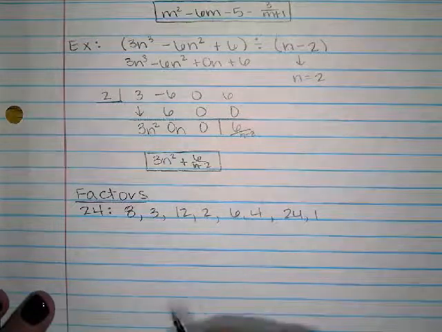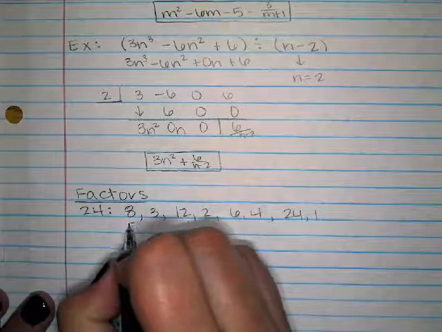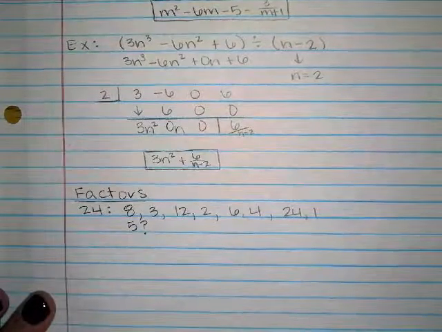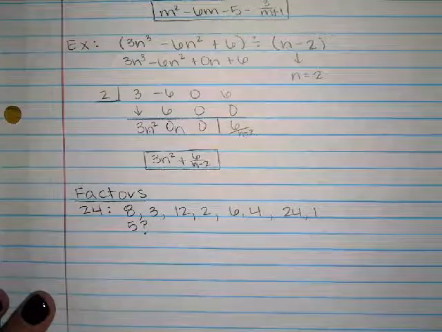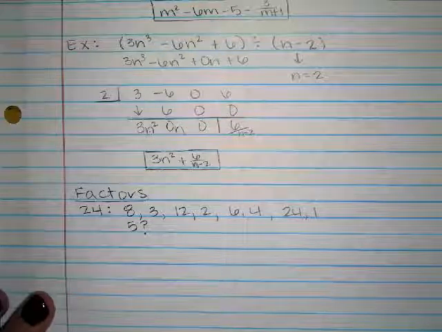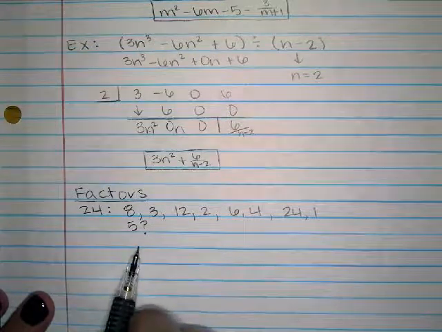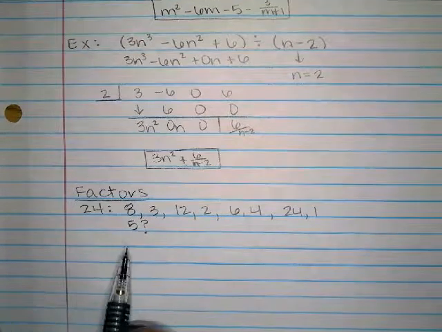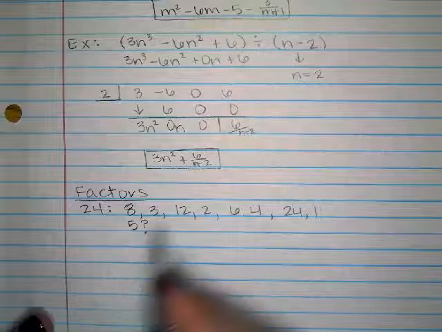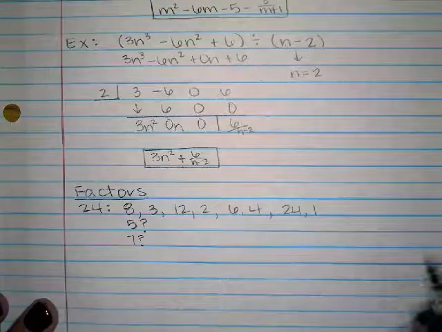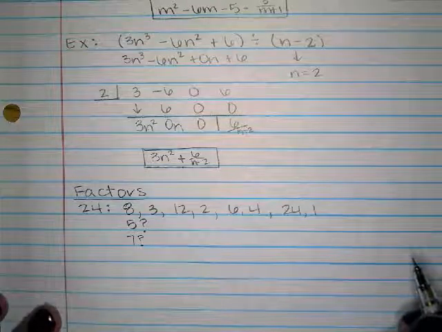Okay. Is 5 a factor of 24? No. How do we know? Because you can't multiply 5 times a whole number to get to it. 24 divided by 5 would not give you a whole number answer. What about 7? No, why not? No whole number answer. 24 divided by 7 doesn't give you a whole number.